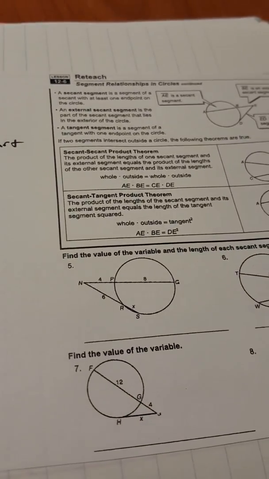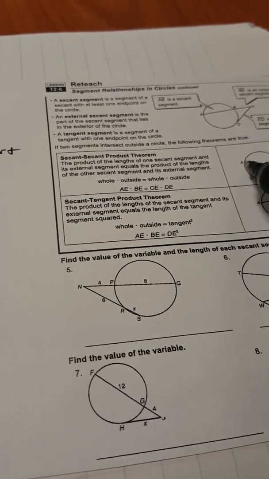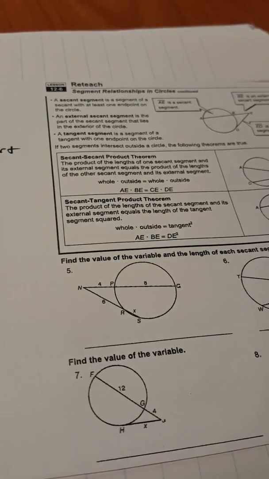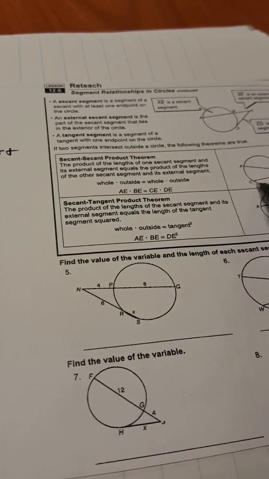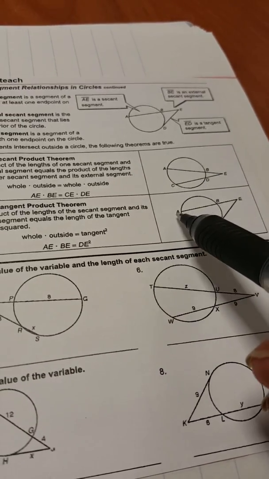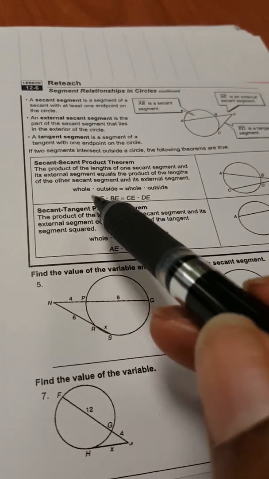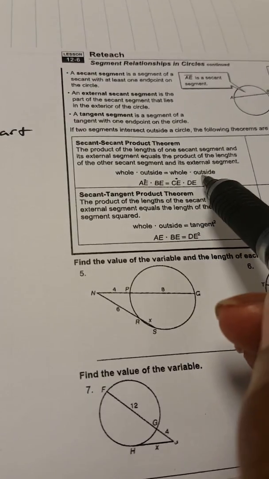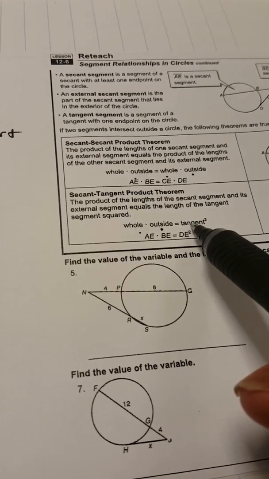Go to this side. All right, so now this one, what kind of segment is this? It's a secant, because it goes through the circle, it doesn't stop, and so is this one. So it's 2 secants here. And then this one is a secant, and then this one's a tangent. The formula for 2 secants like this is whole times outside equals whole times outside. When it's a secant and a tangent, it's whole times outside equals tangent squared.